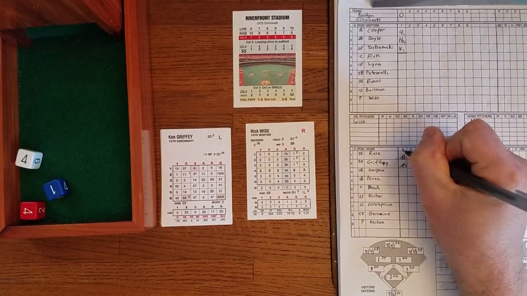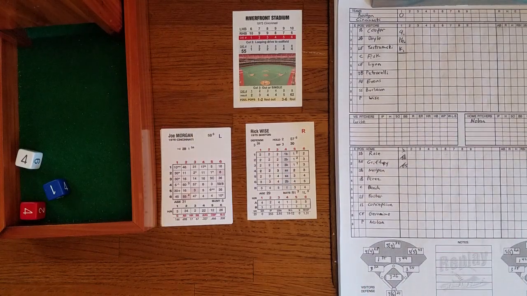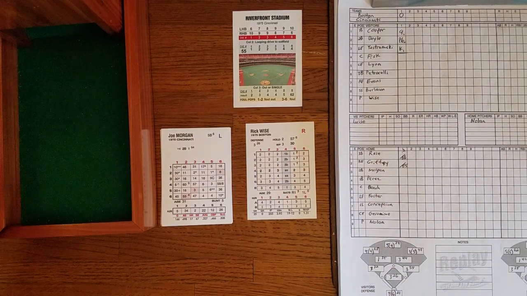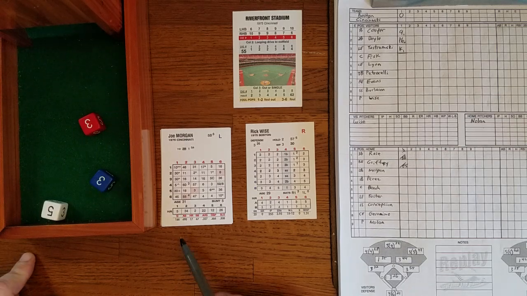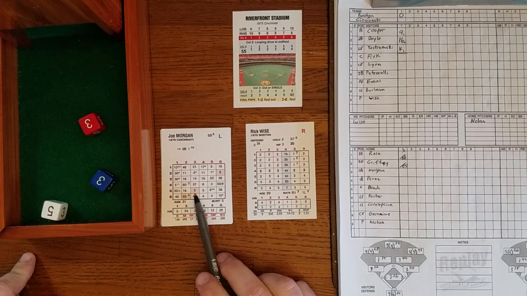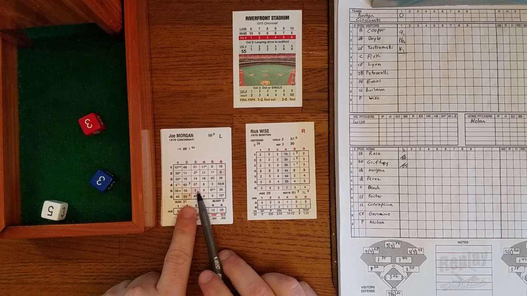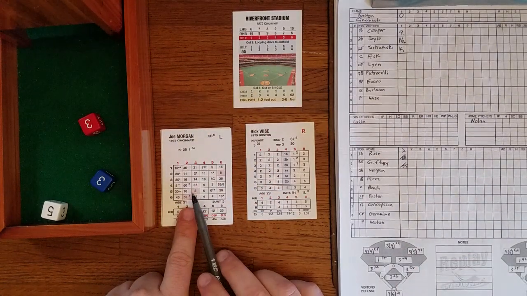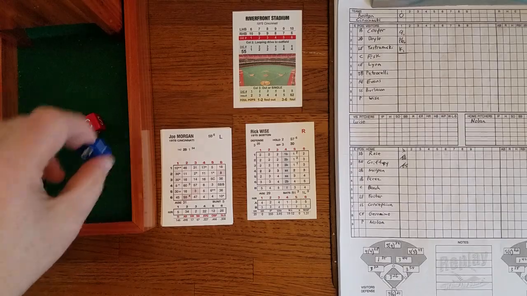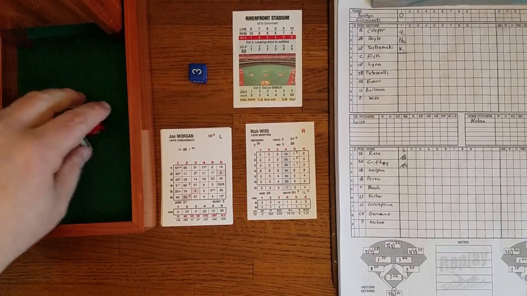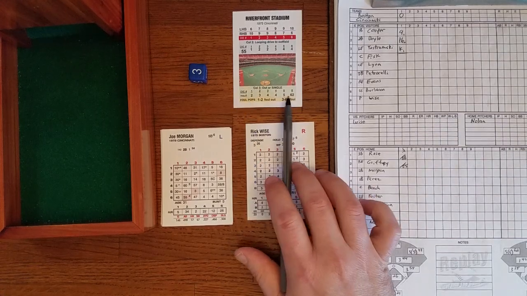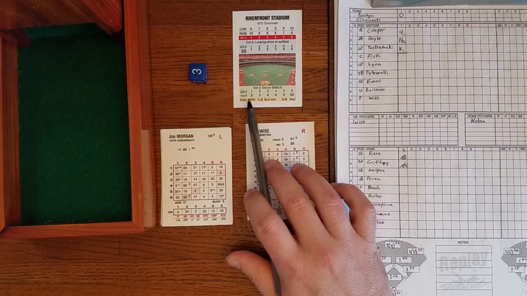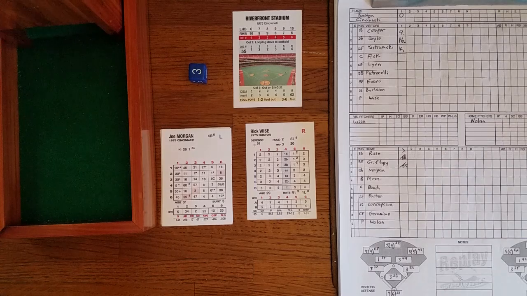And now runners are at first and second with nobody out for Joe Morgan. Not a good start for the Red Sox. 3-5 for Morgan. It's a 3, but we're in the ballpark. We're in the shaded area, so we're going to go to the ballpark to see if that number changes. Keep the blue die for Rick Wise. It's a 1d6 roll on column 3 right here, and we'll see if that number changes. It could be anything from a 2 to a 62 depending on what we roll.